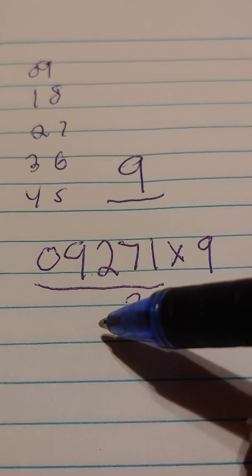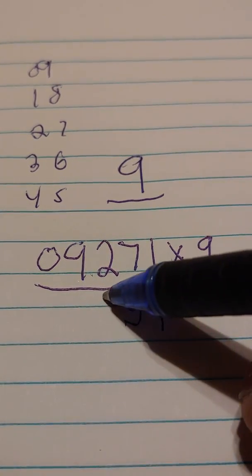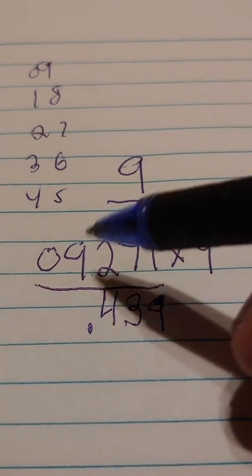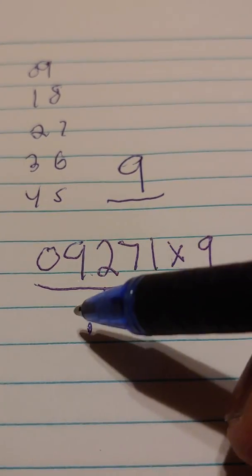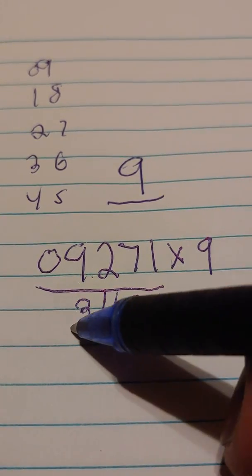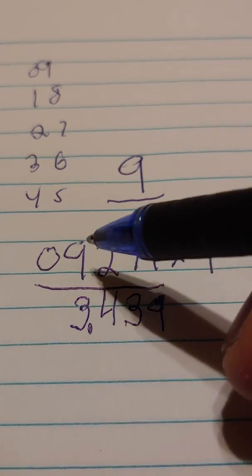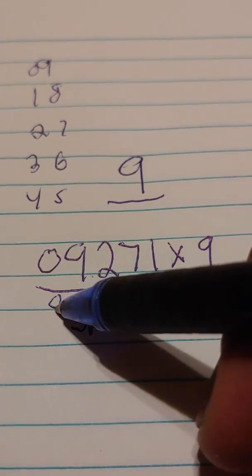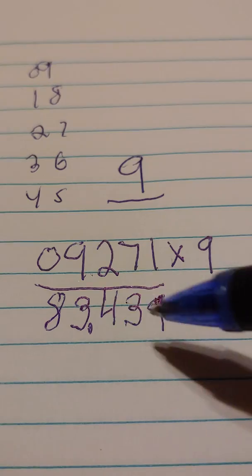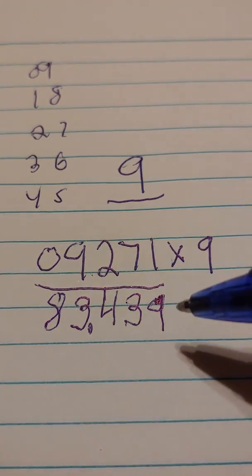Here is 7, and 7 is 14. So you go 4, and you put a little dot because you got a little carry. This time is going to be 0, but it's 1, and 2 is 3. And then the last, you're going to reduce it by 1, and it's going to be an 8. So that's your answer. So you got 8, 3, 4, 3, 9.